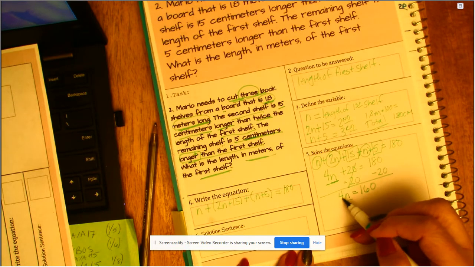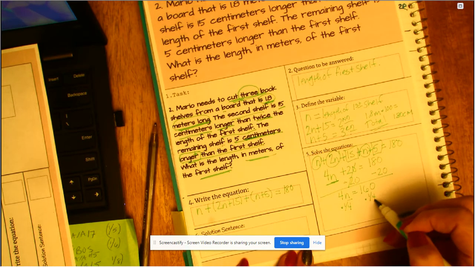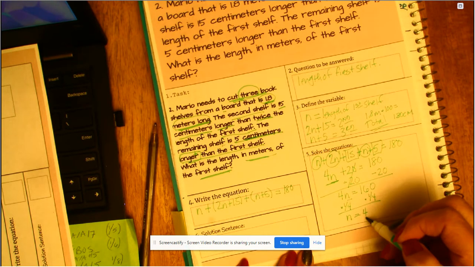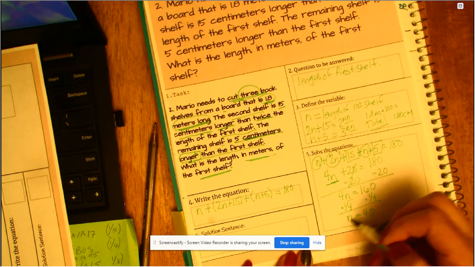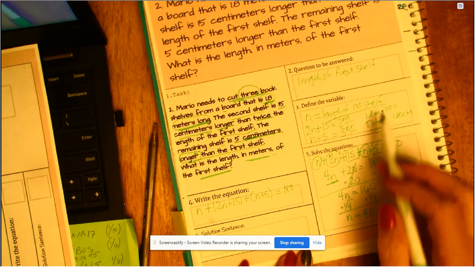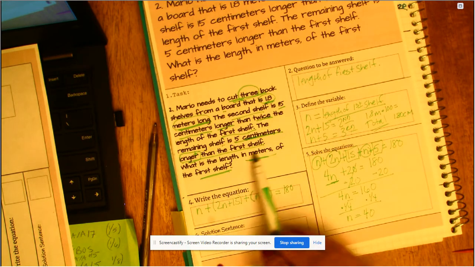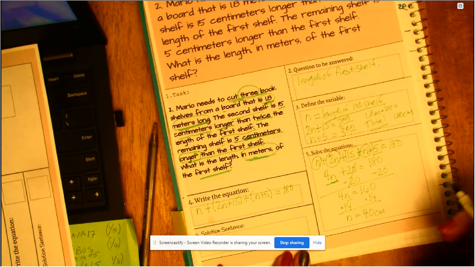Then to get n, I need to get rid of 4. These are multiplying, so I'm going to use my multiplicative inverse and multiply by 1/4. 4 goes into 16 4 times, and 4 goes into 0 zero times. So n equals 40. So what have I found here? If I go back up here, I can see I've just found the length of the first shelf. Do I need anything else? I don't, but I have to put it in meters. Remember, this is 40 centimeters.